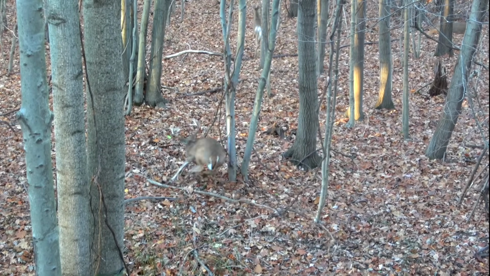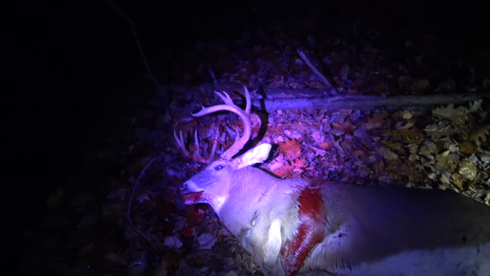So the next time you're checking trail cameras, pay attention to these details, and it's going to dramatically increase your chances of success in your next hunt.